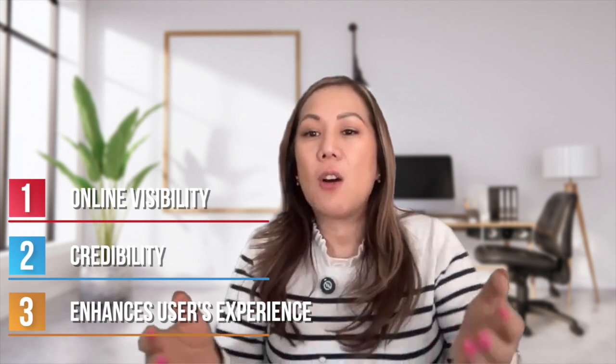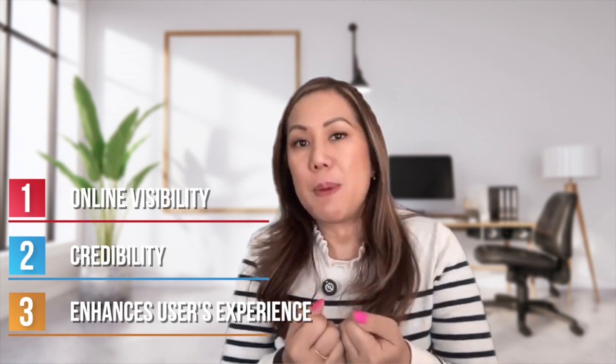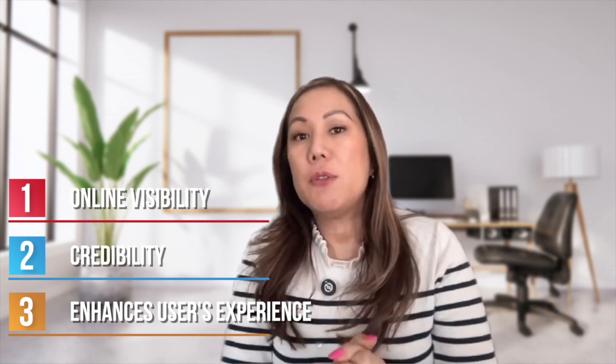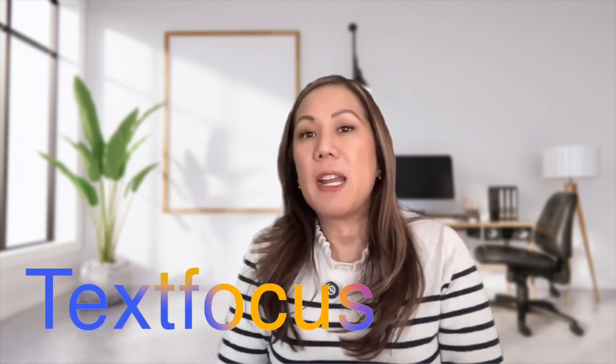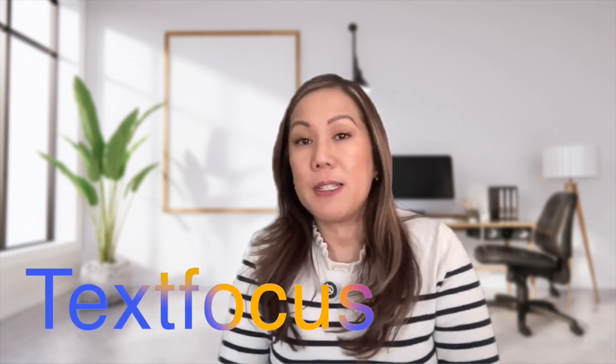So let's talk about why SEO and semantic optimization is very crucial. It's important because it brings online visibility, it establishes credibility with your users, and it also enhances the user's experience. So I want to introduce you to a tool that looks under the hood of your HTML code, which is making sure that everything's optimized or your keywords draw in the right target organic audience. It's called TextFocus. So let's get started, and I will show you all the features of TextFocus and see if it's right for you.